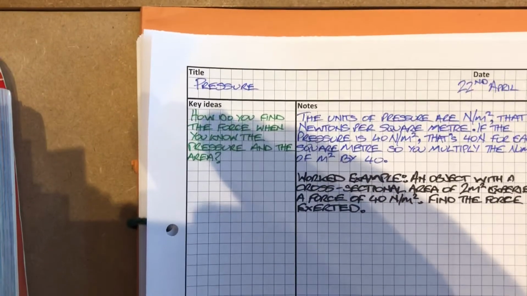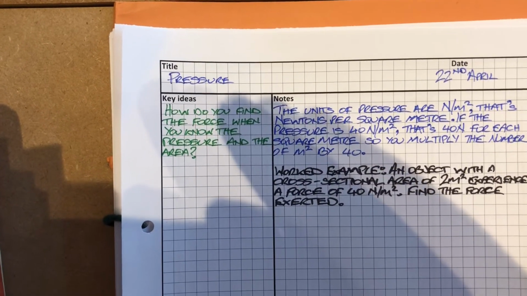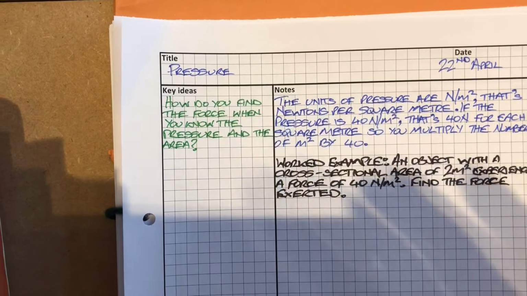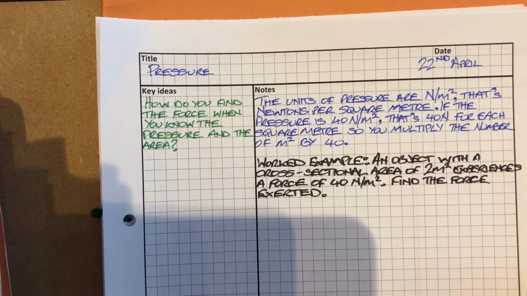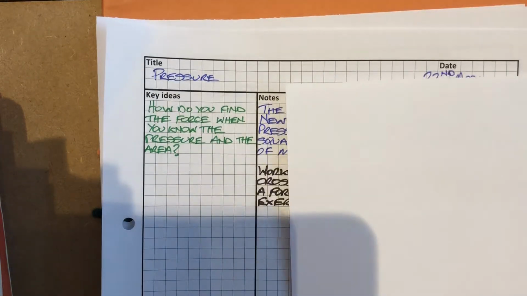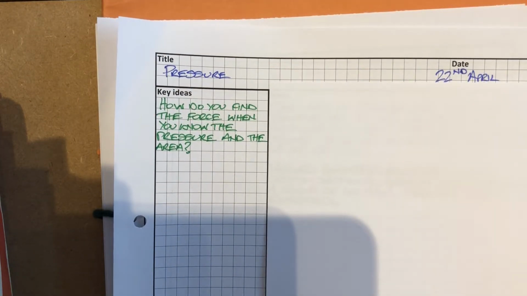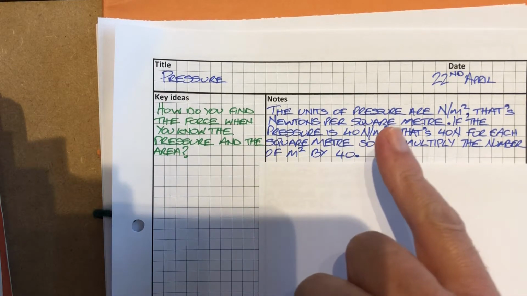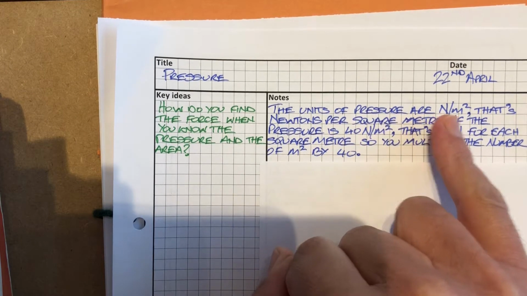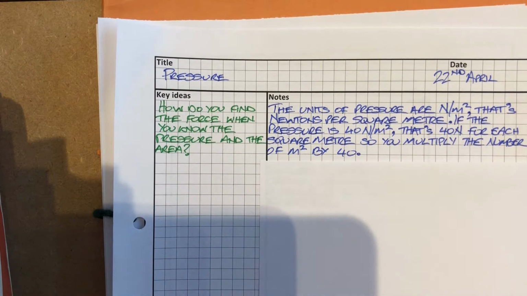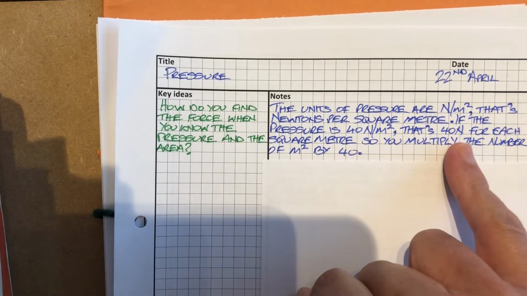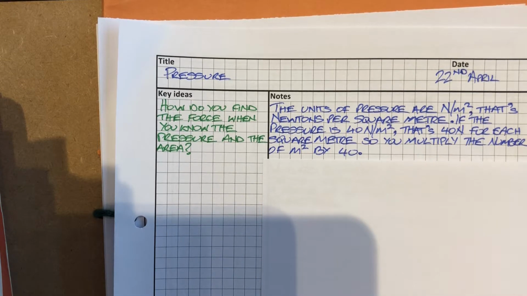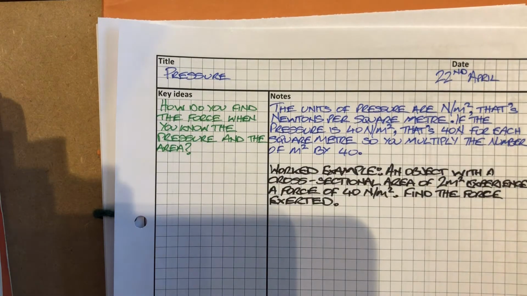Another lesson on compound units. Okay, we're still looking at area, but we can do things a little bit more complicated than we did last time out. So, how do you find a force when you know the pressure and the area? Well, let's look at the definition of pressure. Its units are newtons per square metre. So for 40 newtons per square metre, that's 40 newtons for every square metre. So if you know how many square metres there are, times it by 40, and that gives you the number of newtons. Let's have a look at an example.